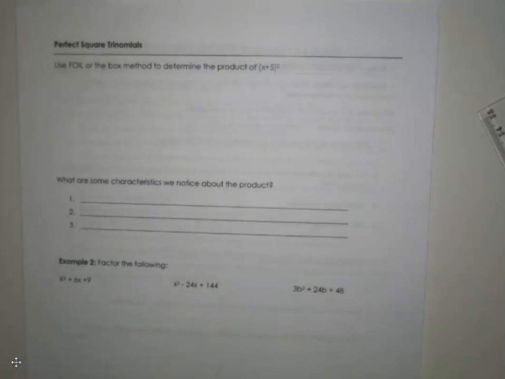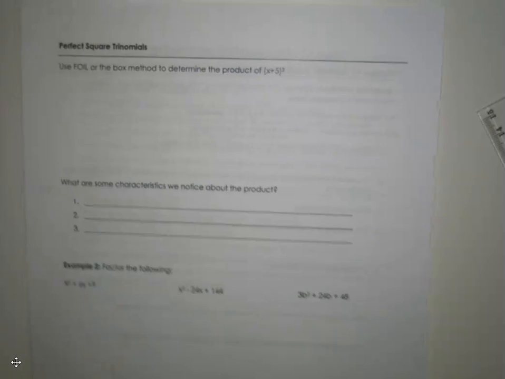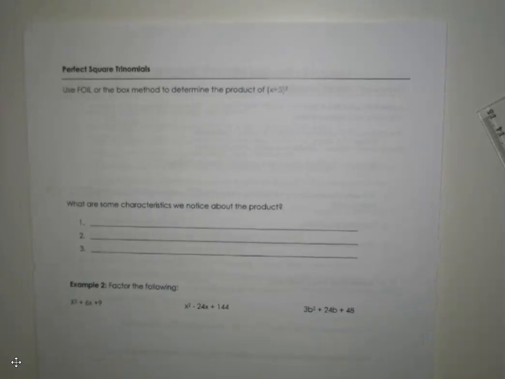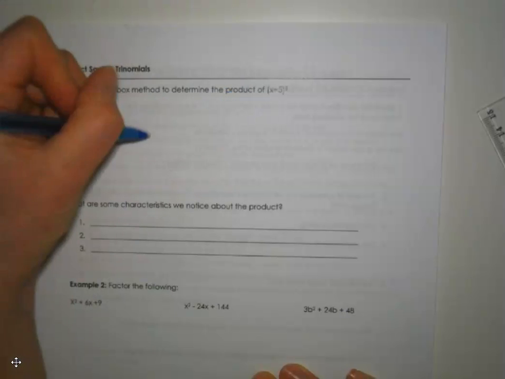Okay, now we also want to look at something called perfect square trinomials. It's kind of similar to what we were just looking at, but in this case we have 3 terms instead of 2 when we're working with this. So let's try working through FOIL again to look at the product of x plus 5 squared.